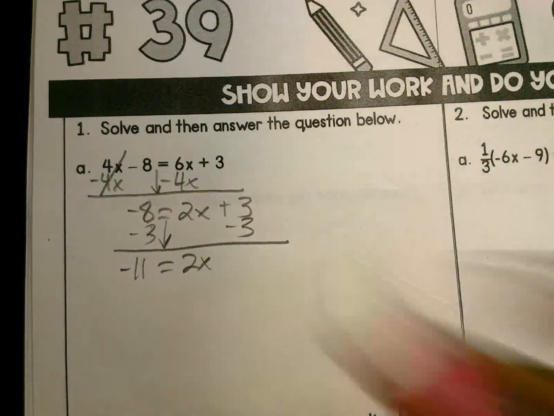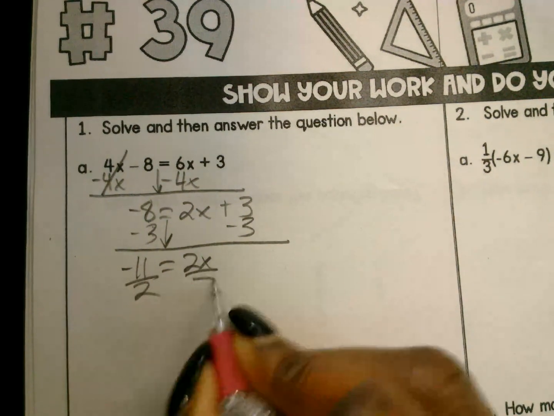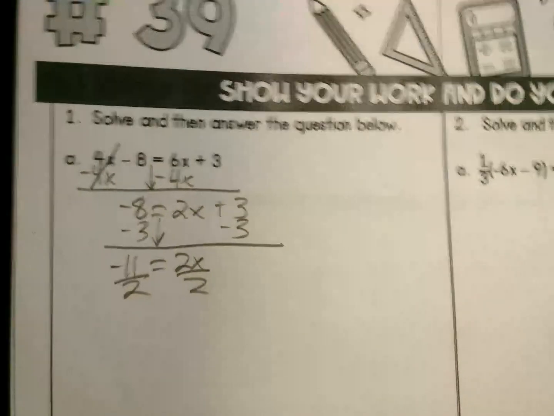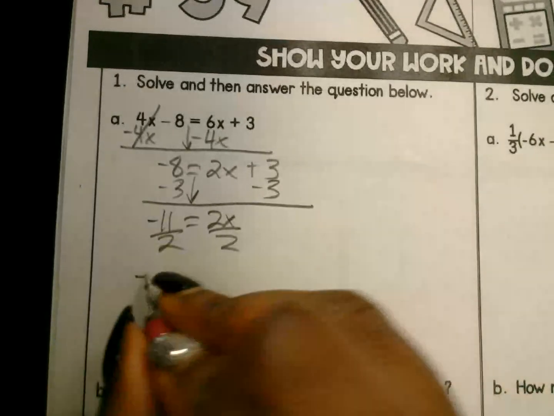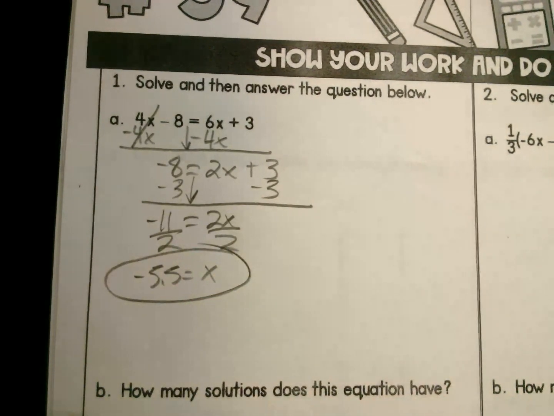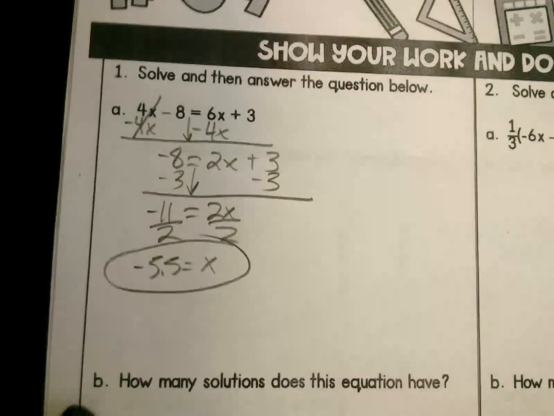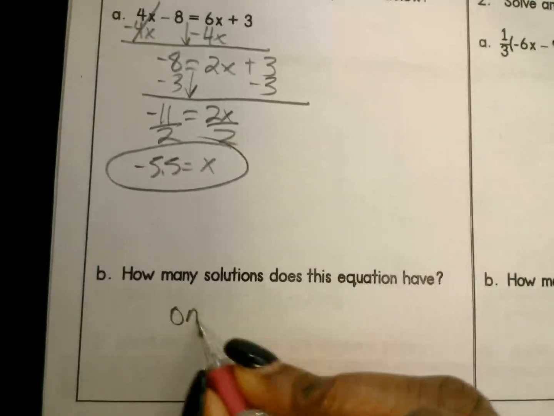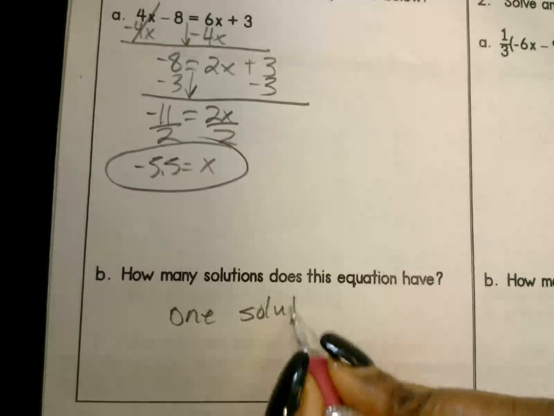When I divide both sides by 2, what do I get? Negative 5.5. Raise your hand if you got that right. Perfect. How many solutions? It's only one solution, and the solution is negative 5.5.